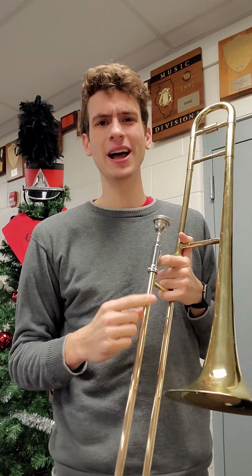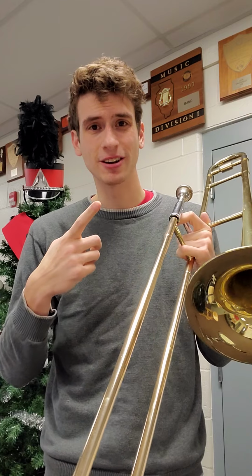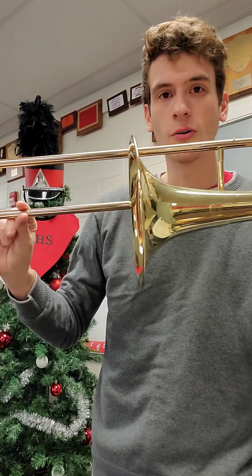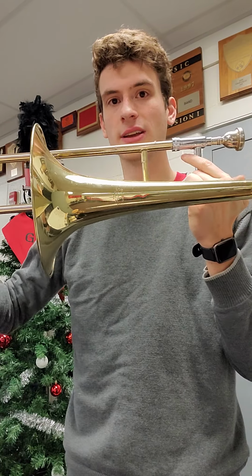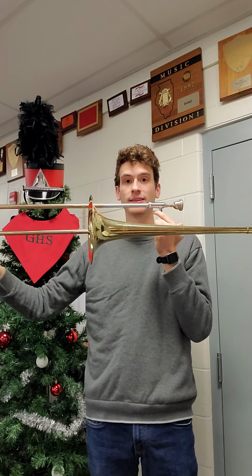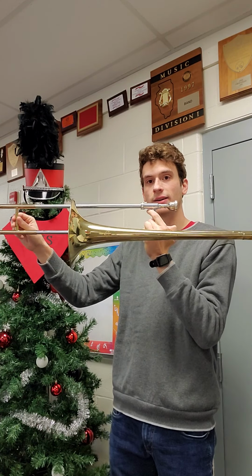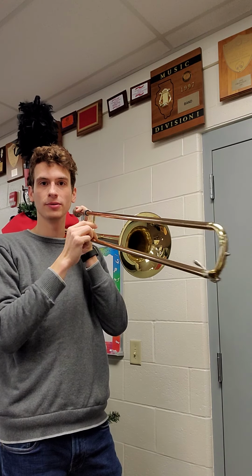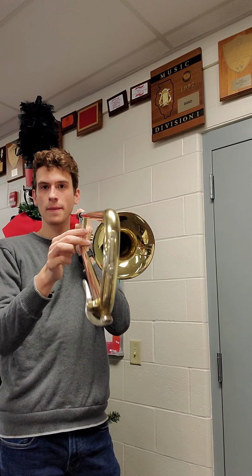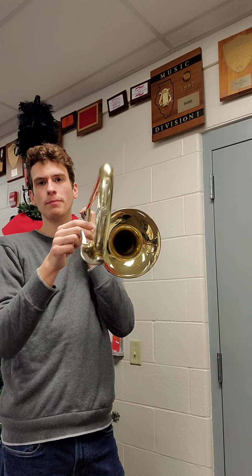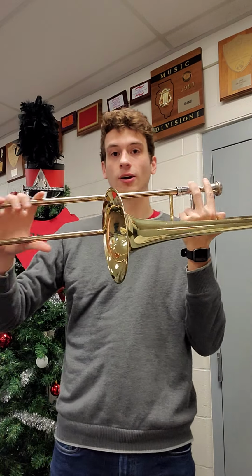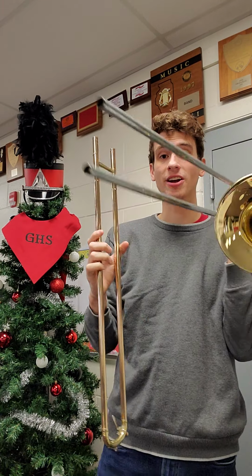Now the trombone is special. Here's why. You don't only change notes by changing your face. The trombone has this whole contraption that moves. This is called a slide. The slide you hold right here, and it's a whole separate piece of the trombone that moves down and out. Boom, boom, boom. The whole thing can actually come right off.